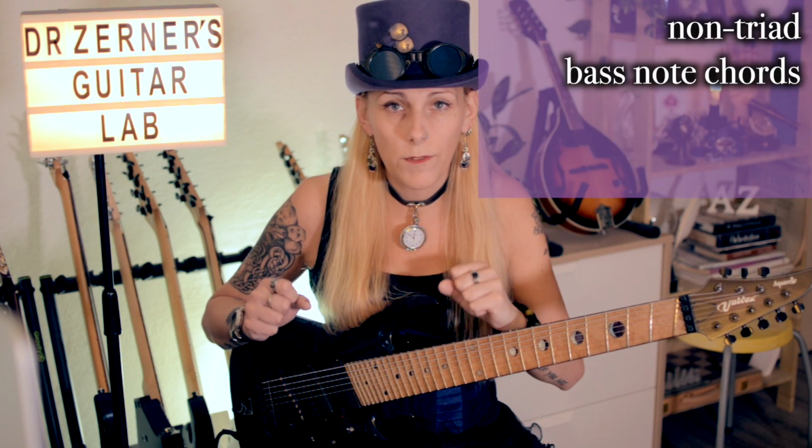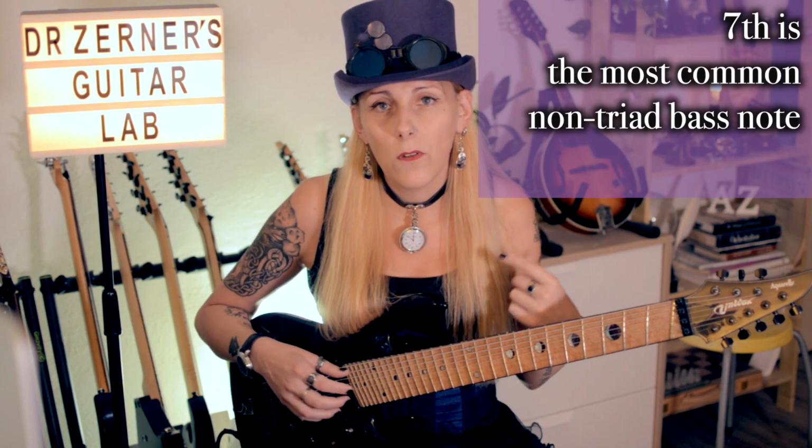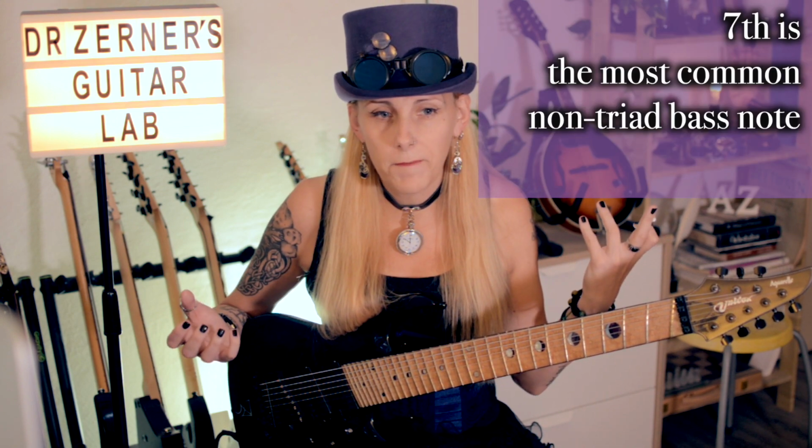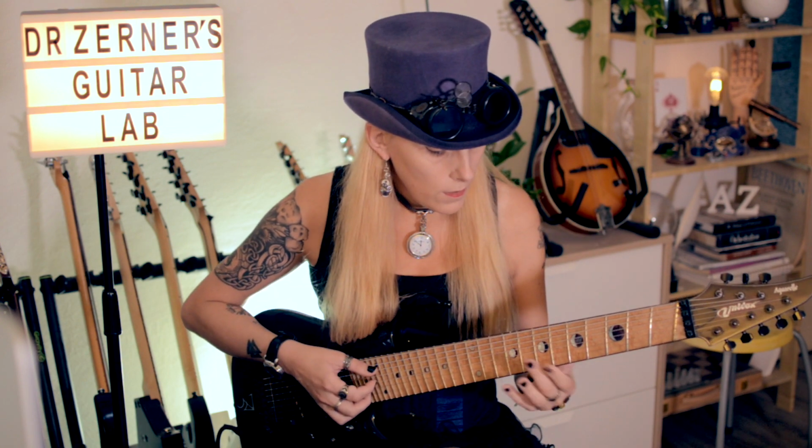Now let's move to the non-triad bass notes. Usually these are the seventh degree of the chords, and this will give even more instability than the fifth. We can see how this chord works in the same example with the song by Chicago, where we have C sharp minor with B in the bass.